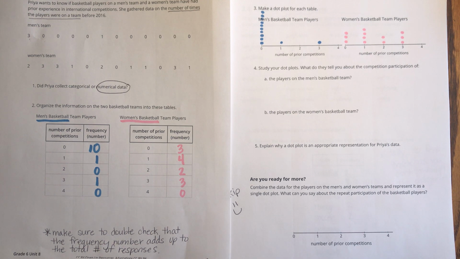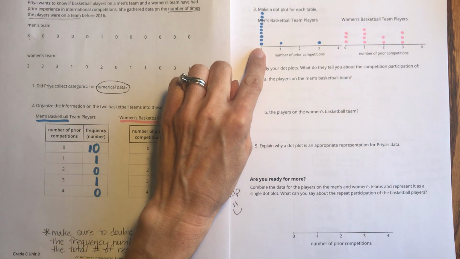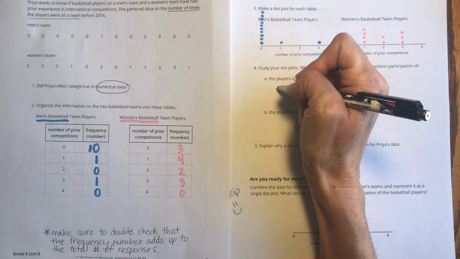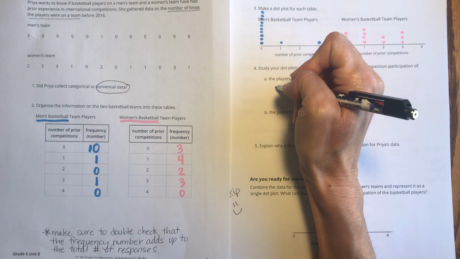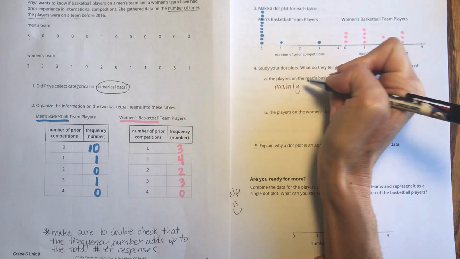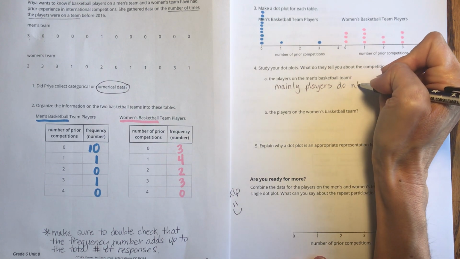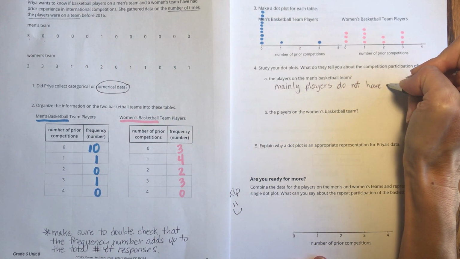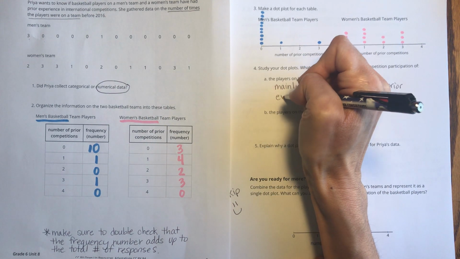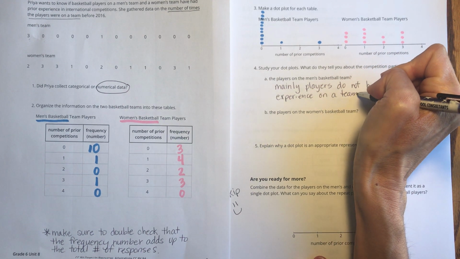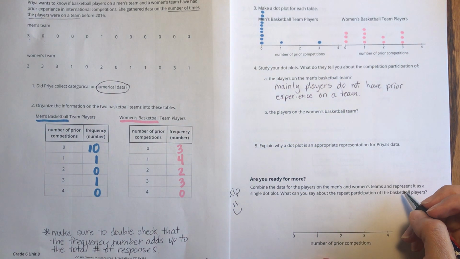And it says, what do they tell you about the competition participation of A, the players on the men's basketball team? Well, you can see that most of the players happen to be new to playing basketball on a team. So you can say that they're mainly players who do not have prior experience on a team. And I'm trying to write fast so that you guys don't have a 30-minute video to watch.